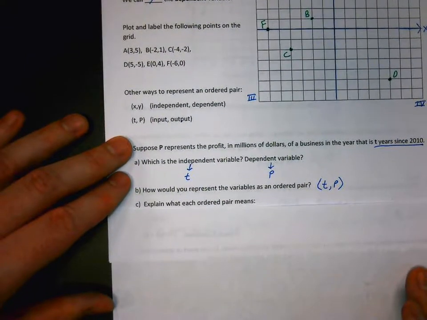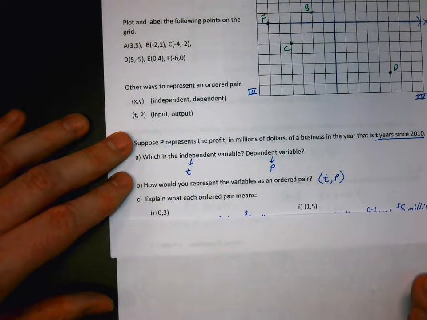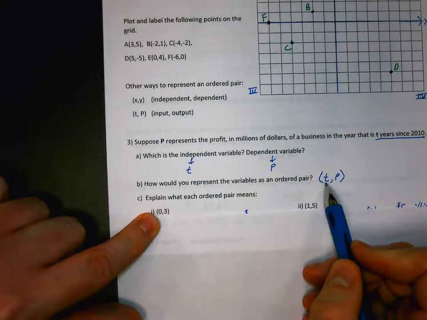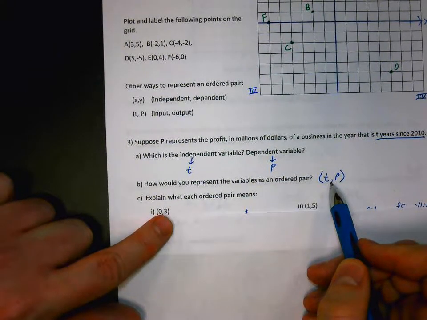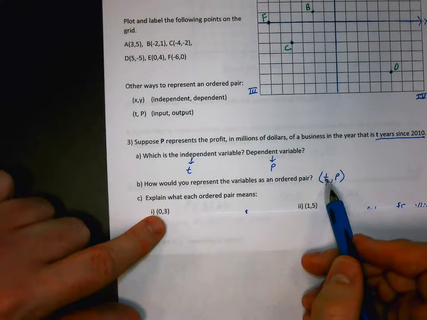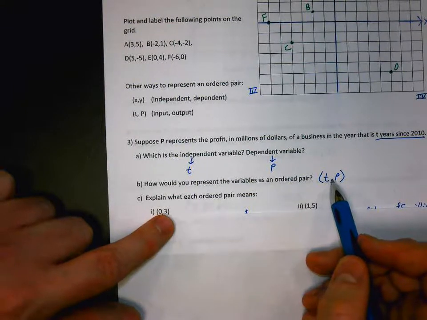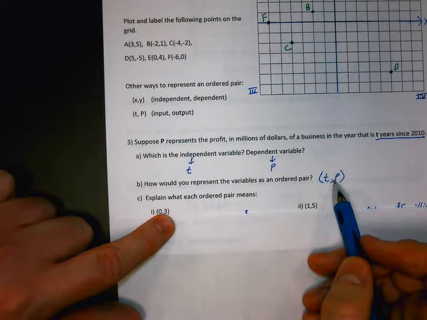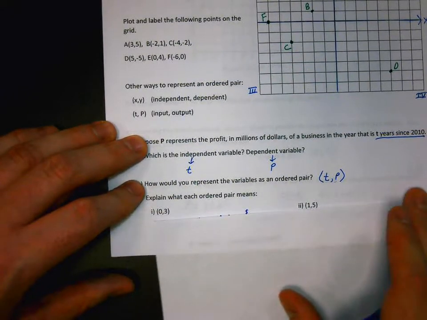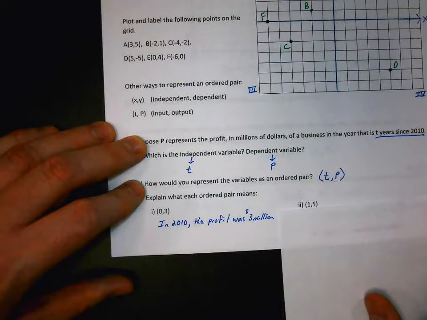So explain what each ordered pair means. So the point 0, 3, well here, the input is 0, which means the T value is 0, and the P value is 3. So that means we are 0 years since 2010, and P is the profit of $3 million. So to write that nicely in a sentence, in the year 2010, the profit was $3 million.